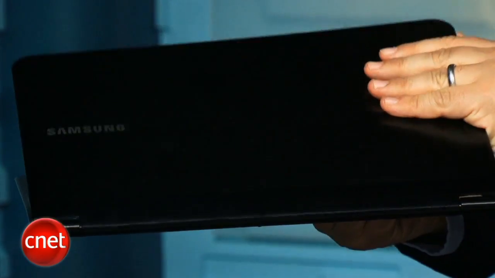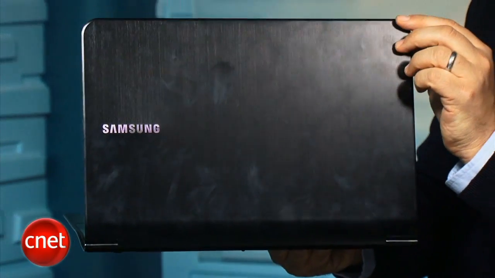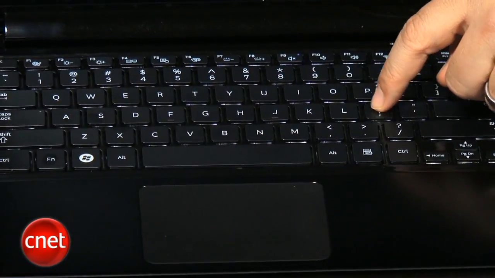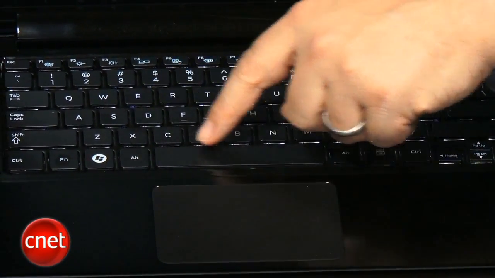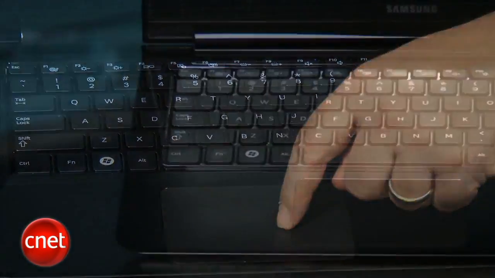Now, the design on this features a Duralumin exterior. That's a metal that Samsung says is used to construct airplanes. It has a nice brushed aluminum feel. It certainly feels sturdy, but on the inside, it's a little bit plasticky around the keyboard area. That's not the case on the all-aluminum MacBook Air. But it still feels great.